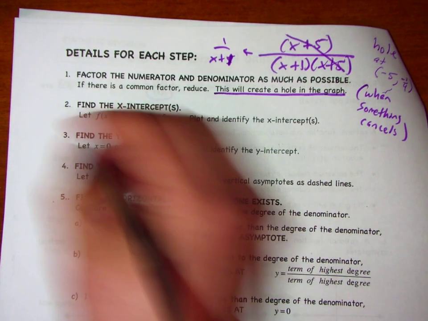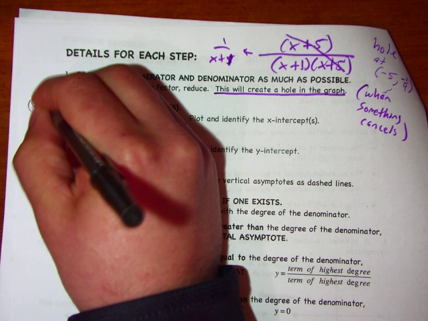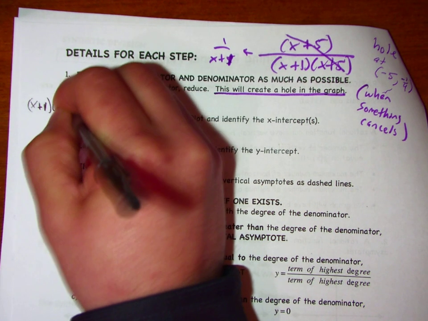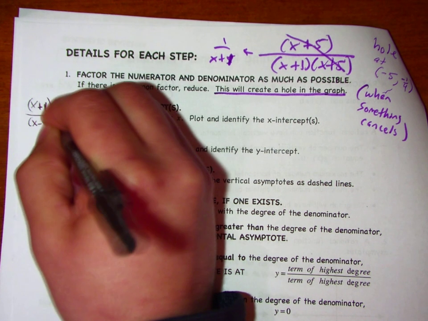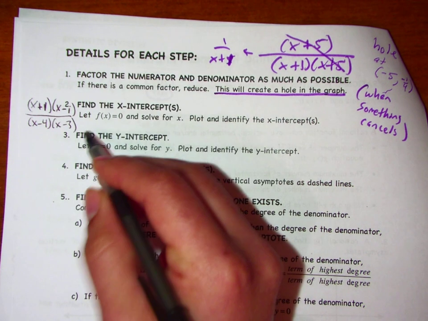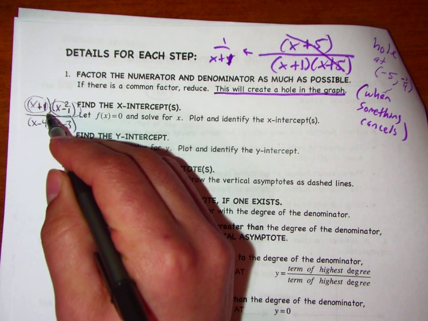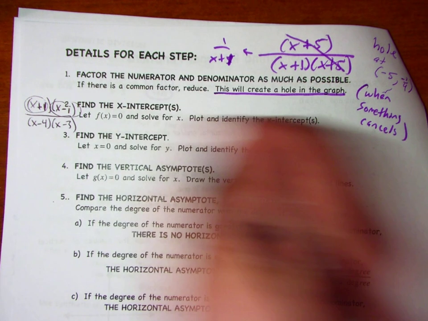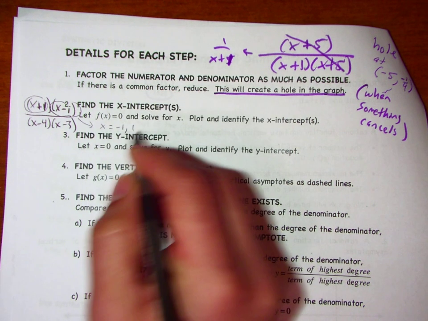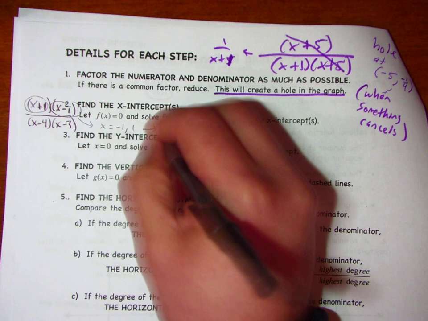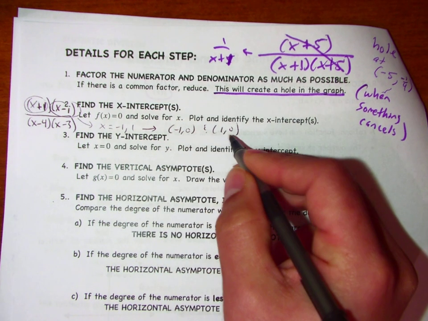Let's say you have something like this: x plus 1, x minus 1, and then some other stuff on the bottom, x minus 4, x minus 3. In this case, you set each numerator factor equal to 0, and you would get x-intercepts of x equals negative 1 and positive 1. In other words, negative 1 comma 0 and 1 comma 0. Those would be your x-intercepts.